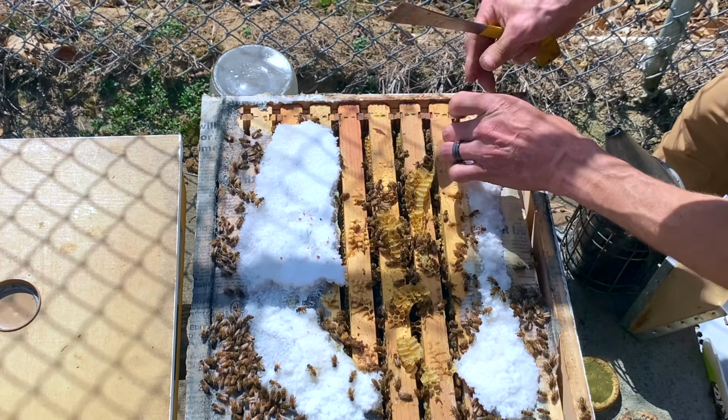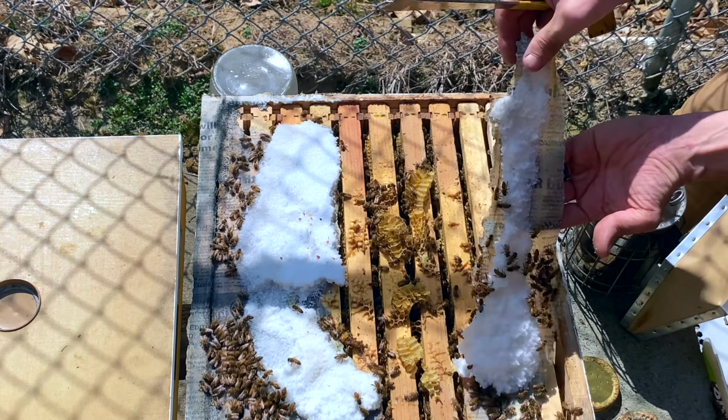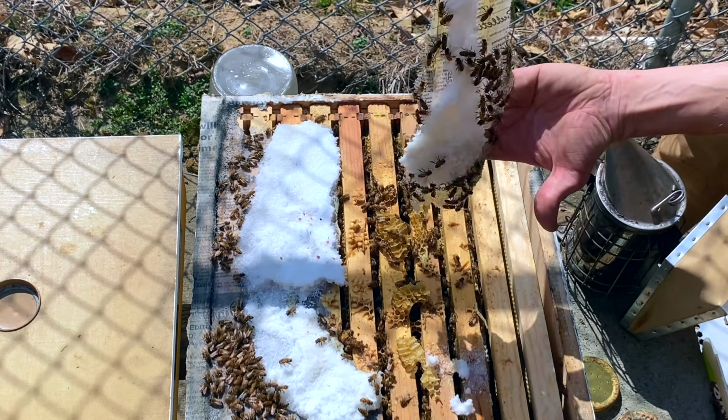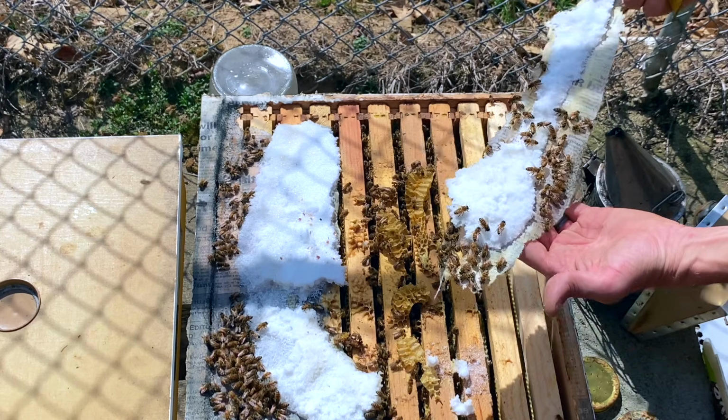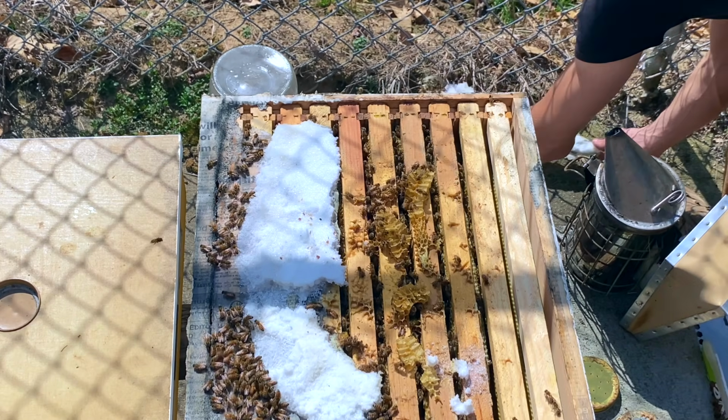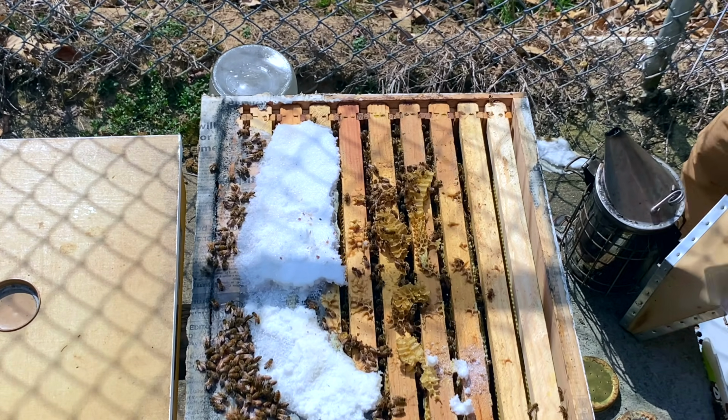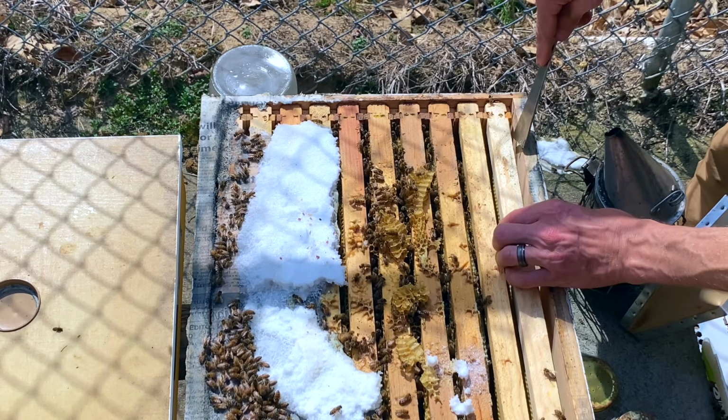It's in my way for inspections, so I'm going to be removing it, and you see it came up as one piece. These bees can stay on it. I'm just going to put this somewhere where they can fly off of it, right up front here. And now I can start working into the colony.